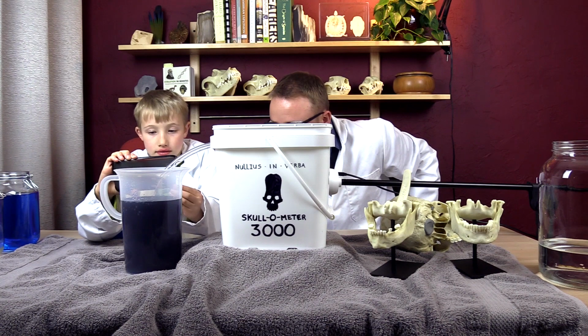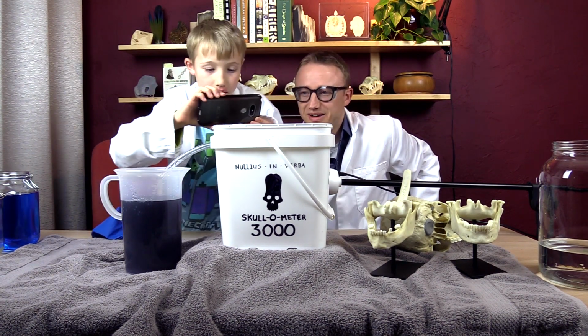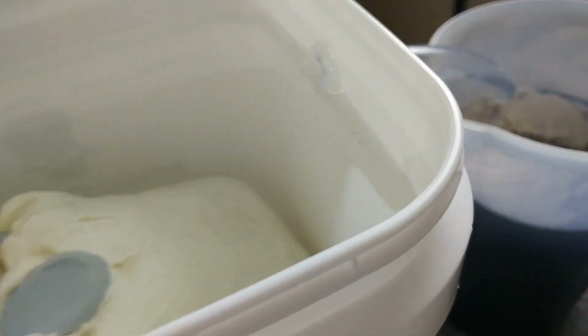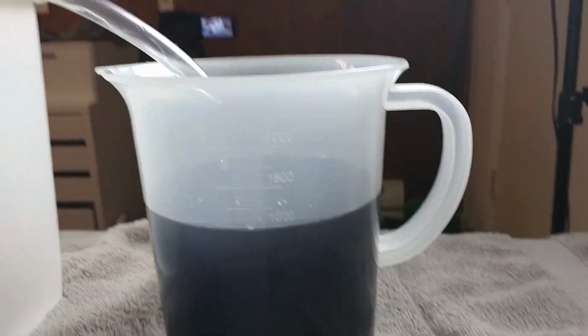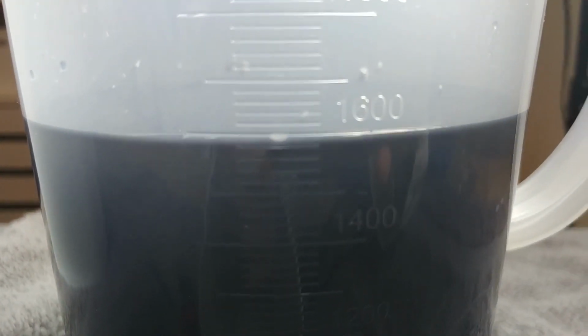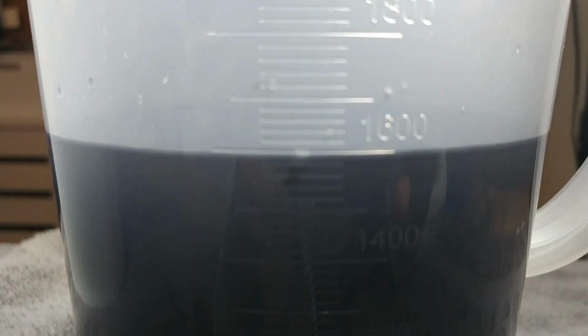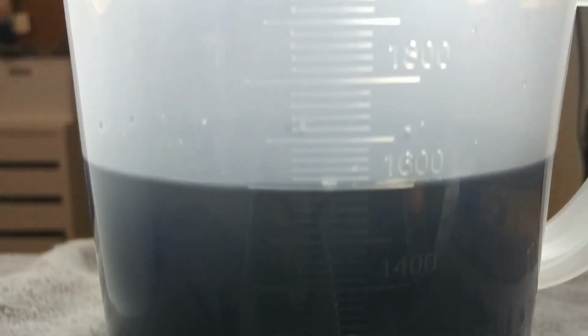Our purple alien. Oh man, this is exciting. Oh, and there's no bubbles. That means there's no water leaking into her skull. That's good. That's given her a little bit of an edge over him. He had probably a couple of drops that got into his skull. Not much, but that means they were lost in the measurement. So our measurement was slightly less than it should have been, but not much at all. It's almost at the 1,600 mark.